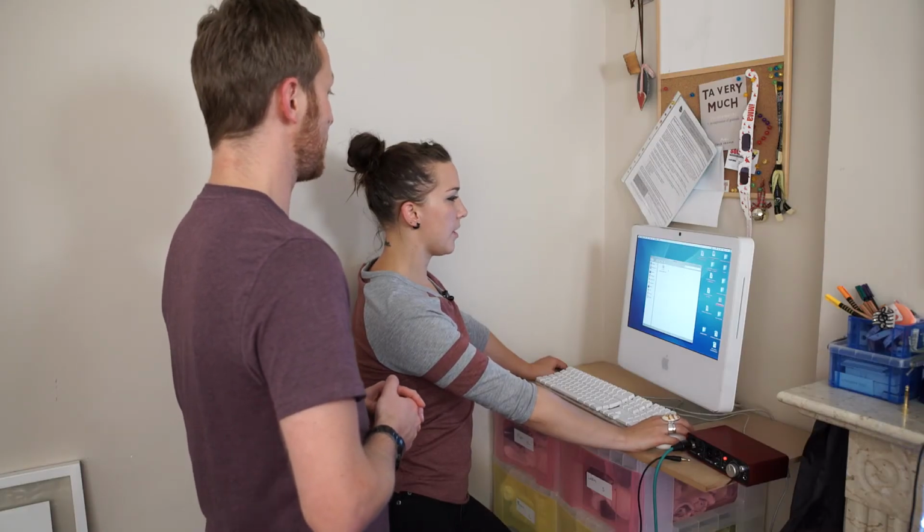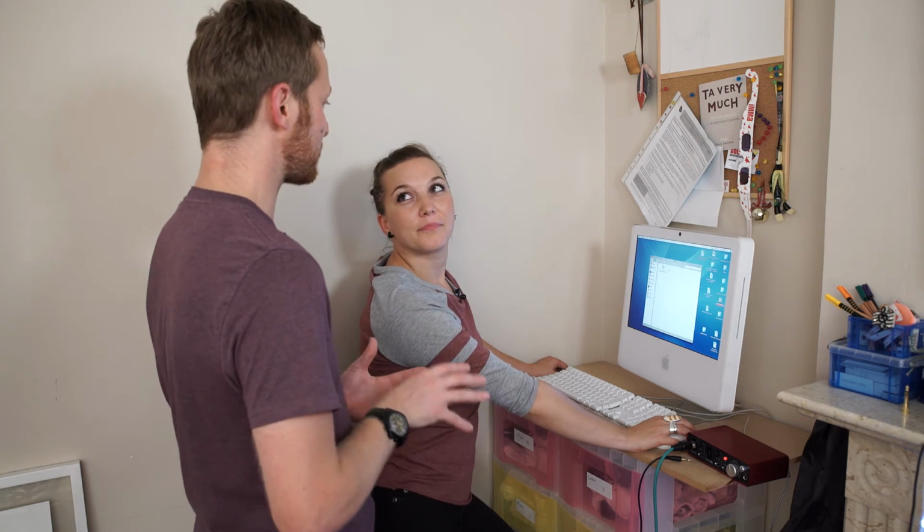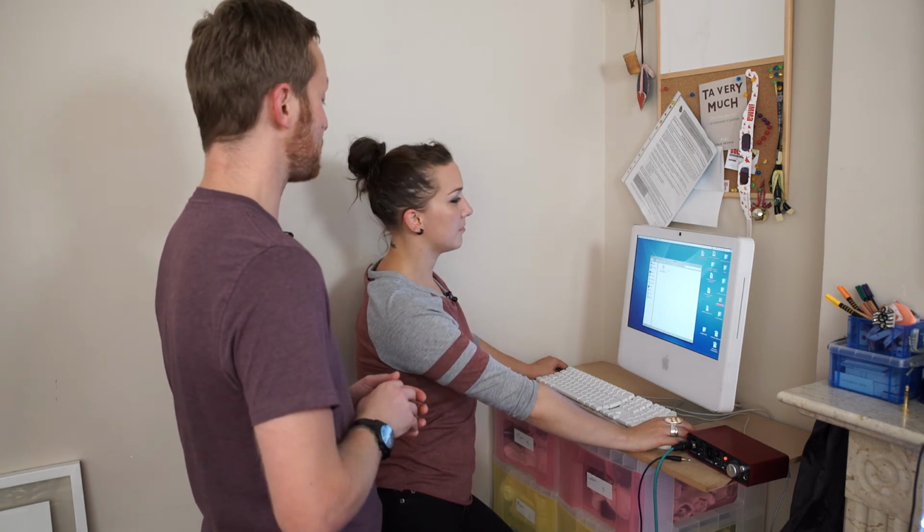Great. Now if we want to listen to that just to check it's all okay, if you just click on the file and press the space bar, it will automatically preview the file for you. It will play it through your computer speakers, so have a listen through and check that everything is as it should be.